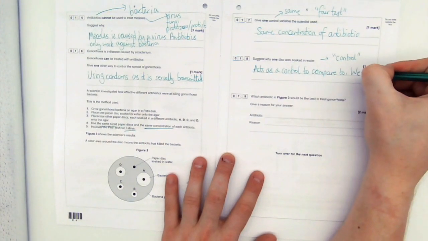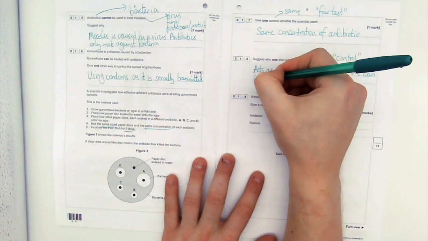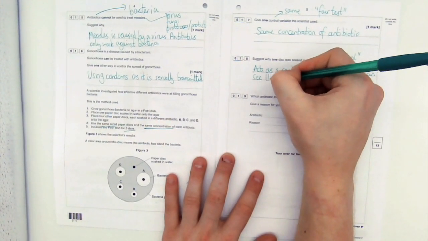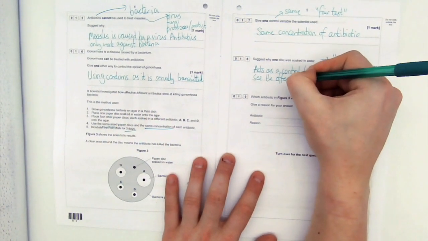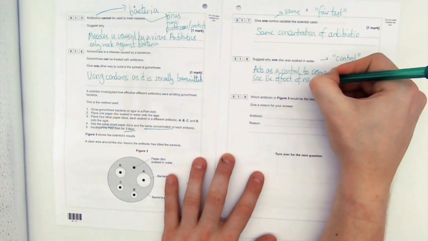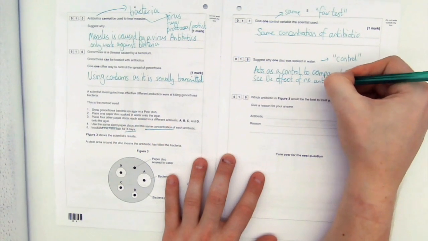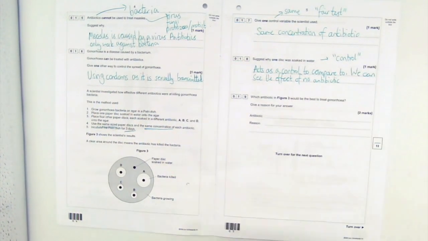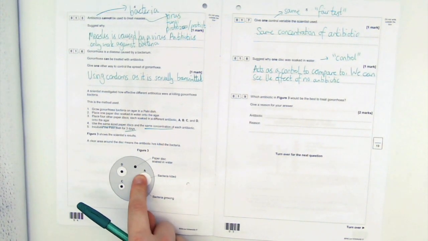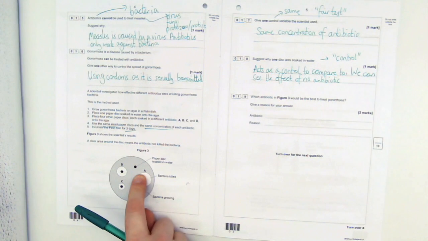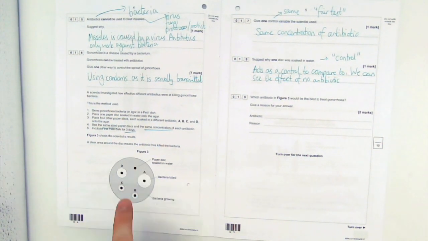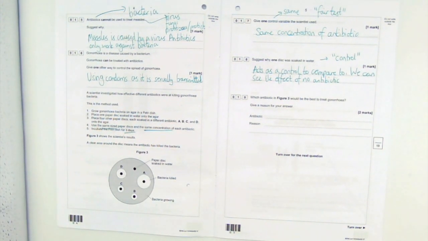We can see the effect of no antibiotic, because it could so happen that paper happens to naturally be antibiotic, and just by having a paper disc in the agar I kill some bacteria. But by having this paper disc soaked in water in there instead, I can prove, because there's no area around it of killed bacteria, that the paper itself is not responsible.